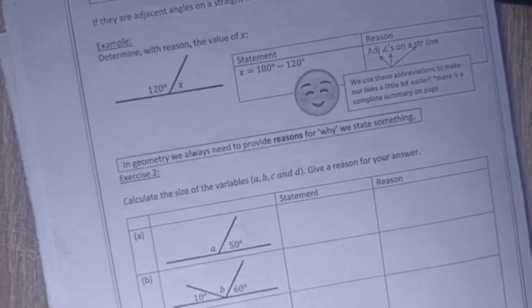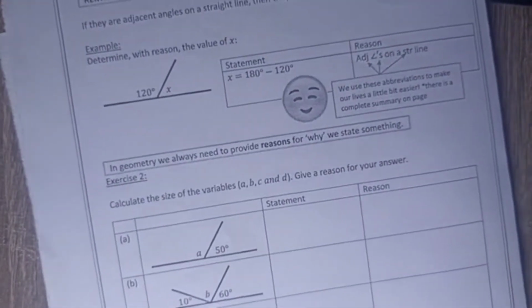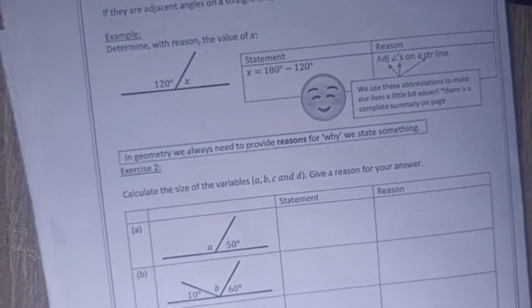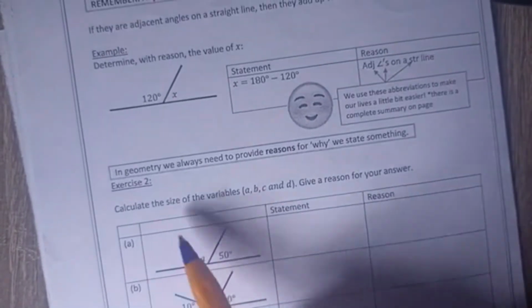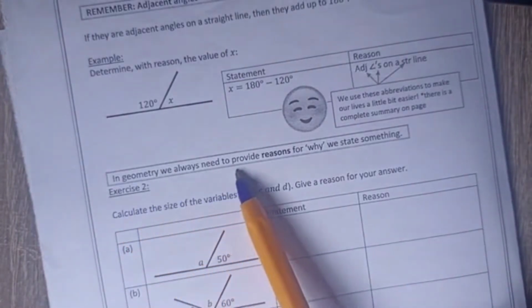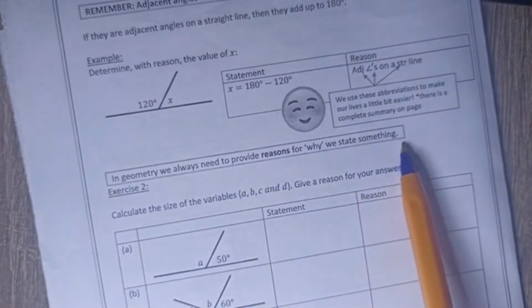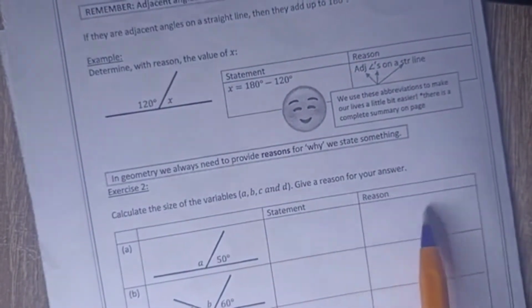We should finish this paper in how many minutes? 10 or 15 minutes. We'll see how far we go. So I'm saying this, let's all read the statement. In geometry, we always need to provide reasons for why we state something. So every statement must have a reason.